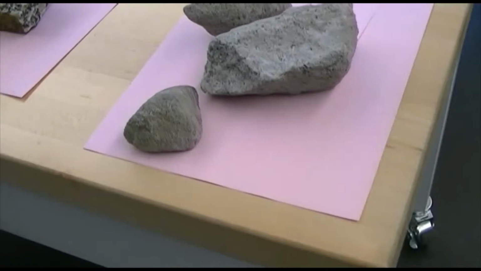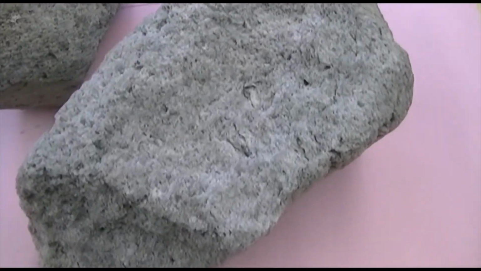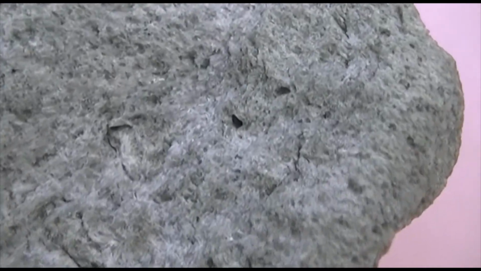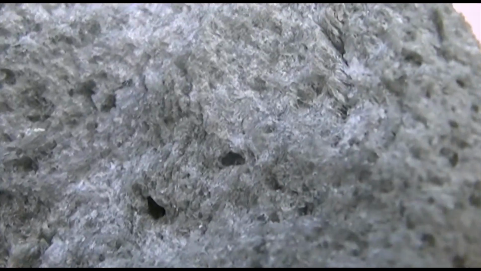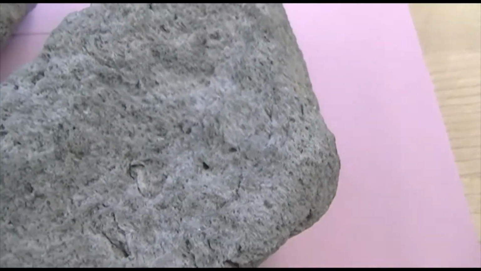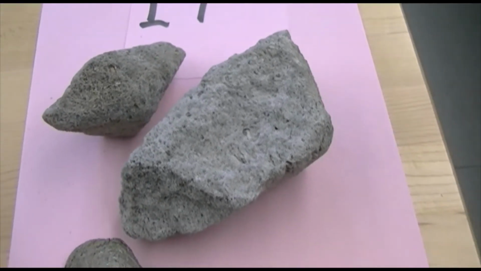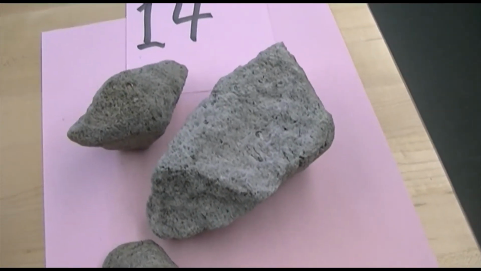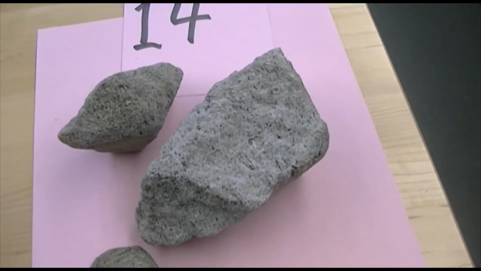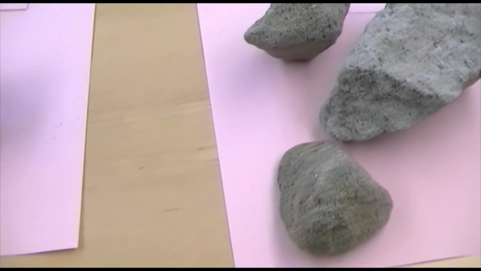Moving on to number 14. Its texture is frothy. Very, very fine holes in it. This rock floats on water. It is felsic. So frothy texture, felsic rock. So line up felsic with frothy texture, and you'll have the name of the rock.